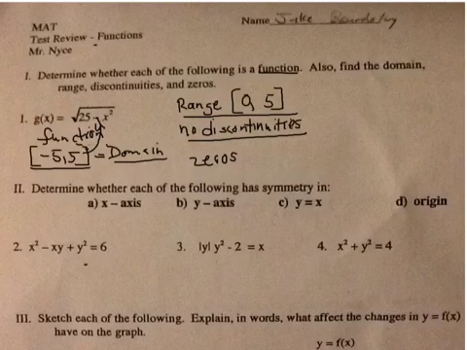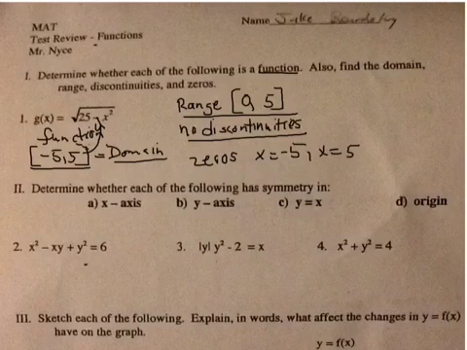And zeros, well, that should be pretty clear. When I plugged in -5 and 5, I get 0. So my zeros are at x equals -5 and x equals 5. I think you may recognize the problems in part 2 as problems that we talked about earlier today.